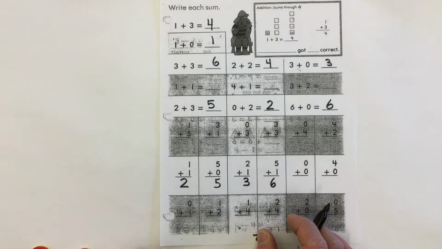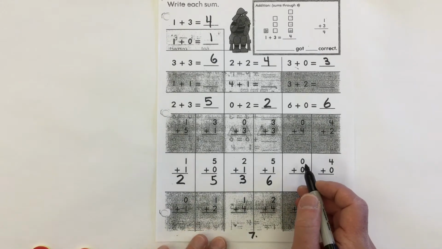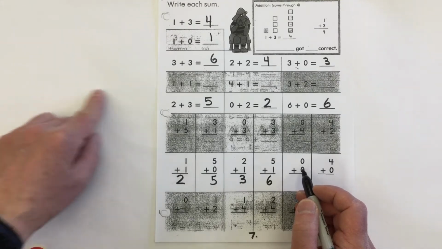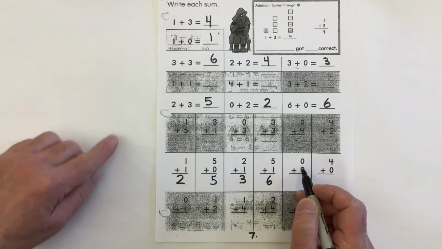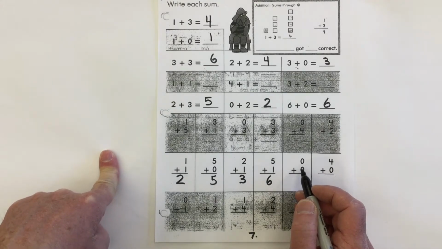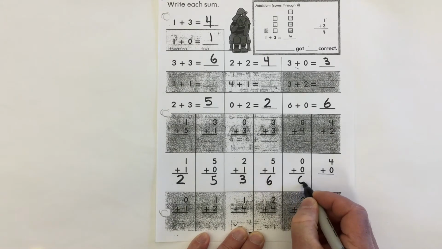All right, here's the next question. A little bit of a trick question, but when we think it through, it makes sense. 0 counters, so here's 0, plus 0 counters, so here's 0. So count all the counters we see right in this space. Well, we see none, 0. So 0 plus 0 is 0.